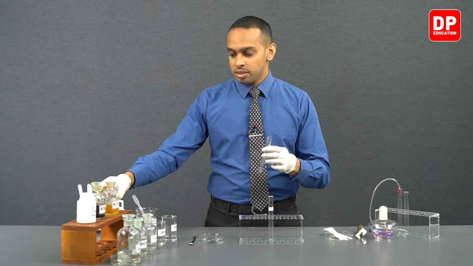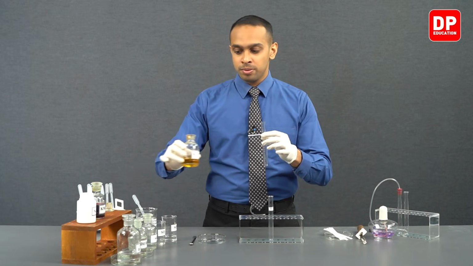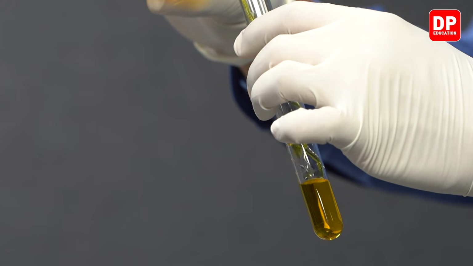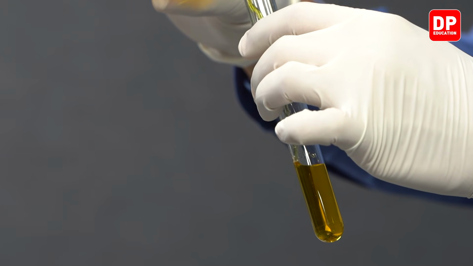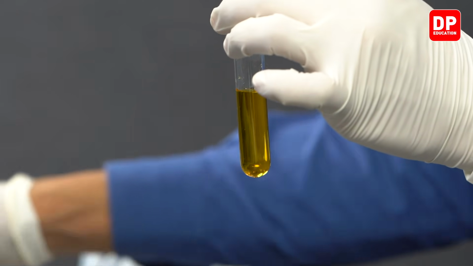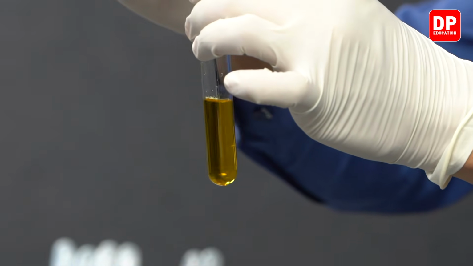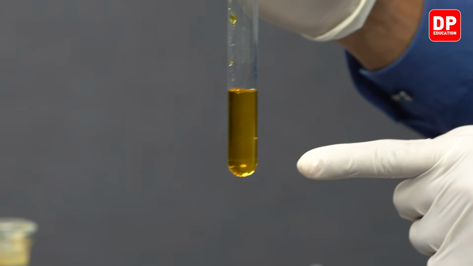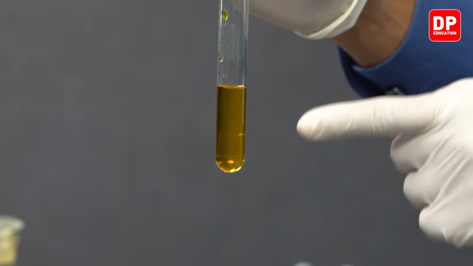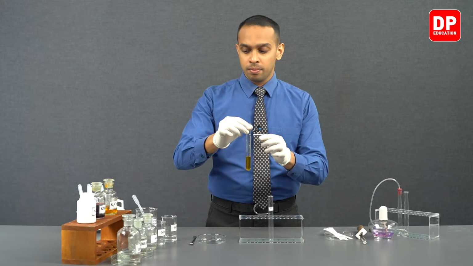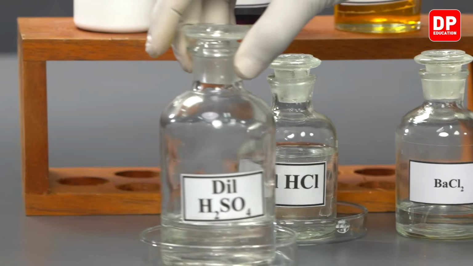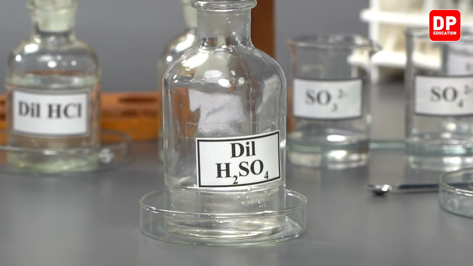Let's transfer a small volume of potassium dichromate into our test tube here. So we have transferred a small volume of potassium dichromate into our test tube. You can observe the color very clearly. Potassium dichromate is an orange color solution, and to this we can add dilute sulfuric acid.